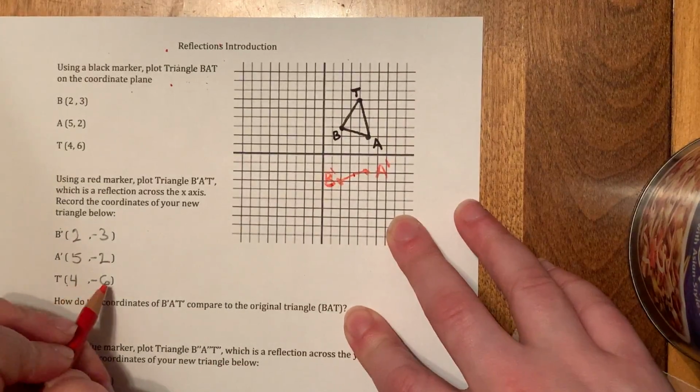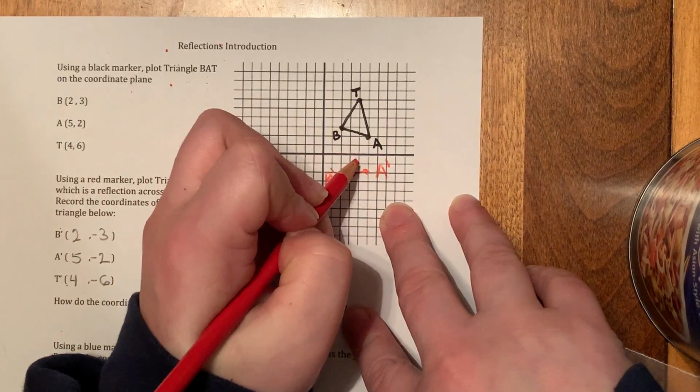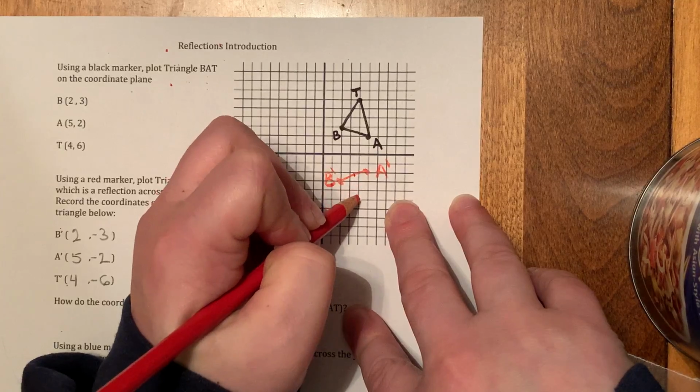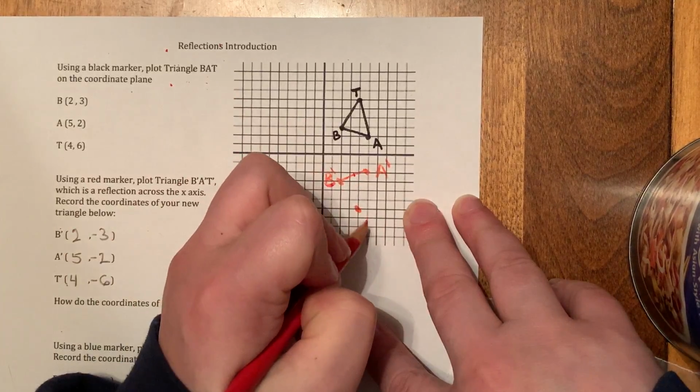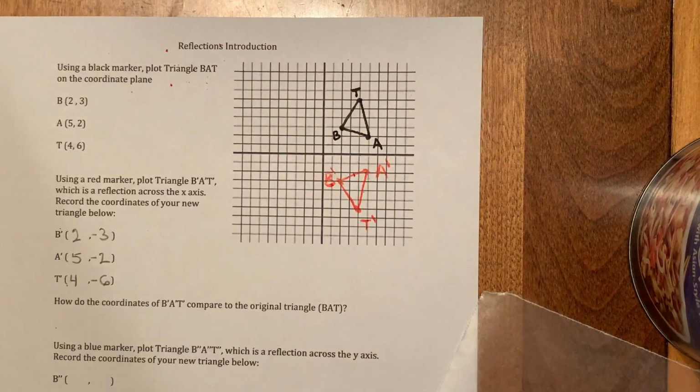And then T landed at (4, -6). So 1, 2, 3, 4, 1, 2, 3, 4, 5, 6 is going to be right there. That is T prime. And there is my first reflected triangle. This last part I'm going to leave for you.